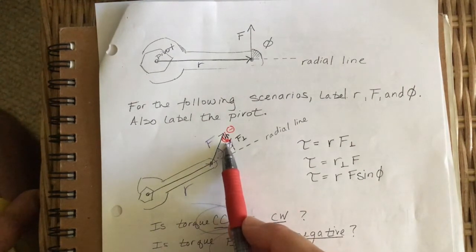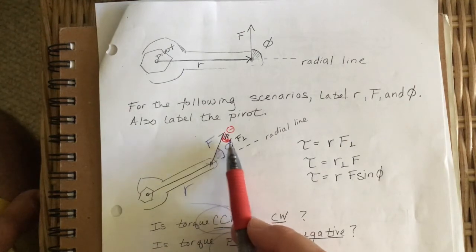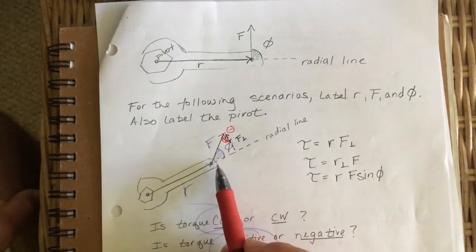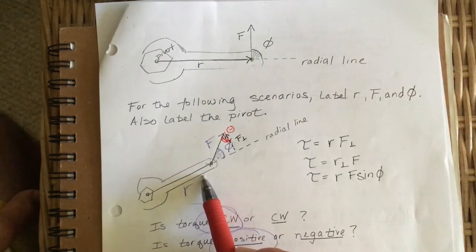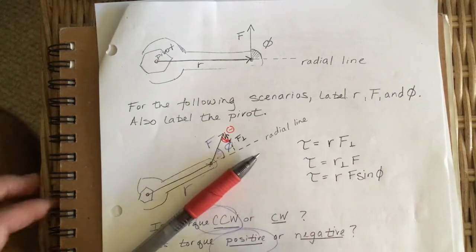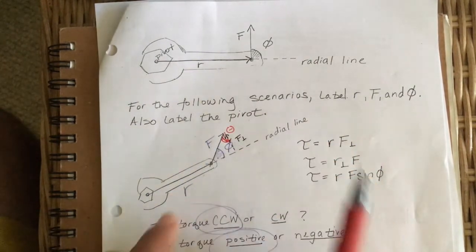Because this angle is adjacent to this side, or this side is adjacent to the angle. So, yes, you have to be careful based on what angle you get. You always want when F and R are perpendicular, though.